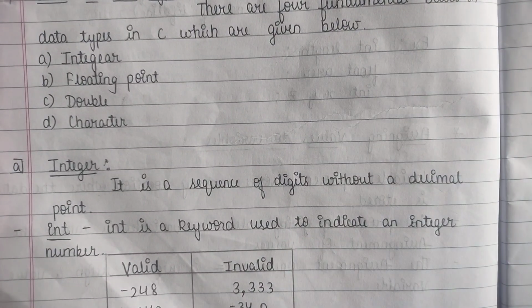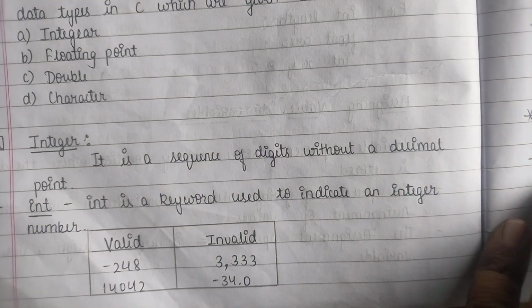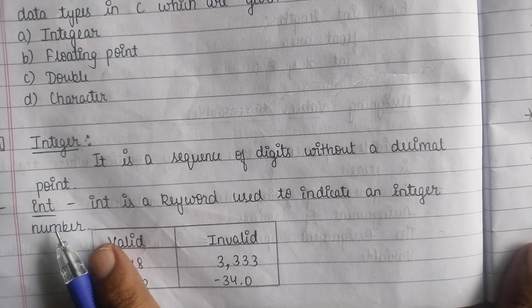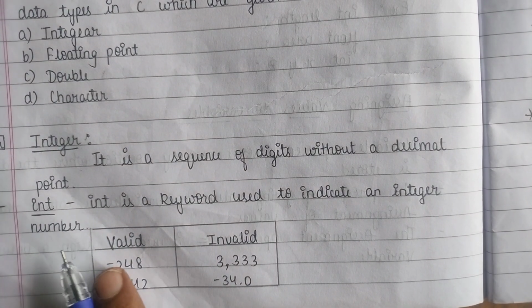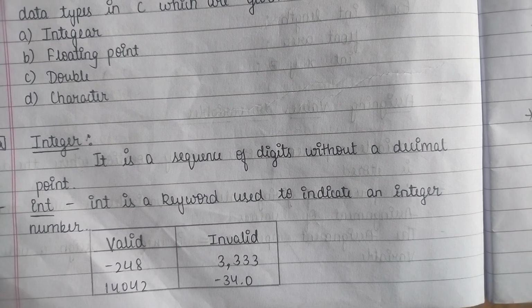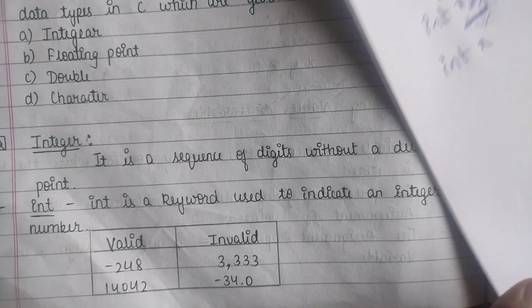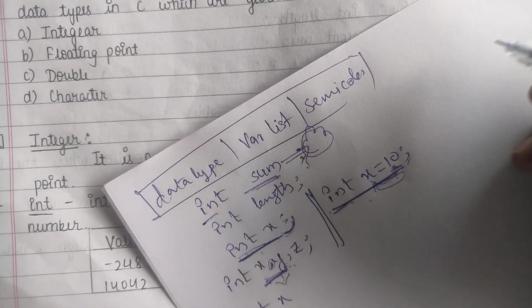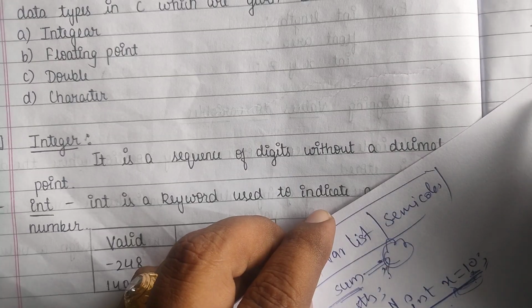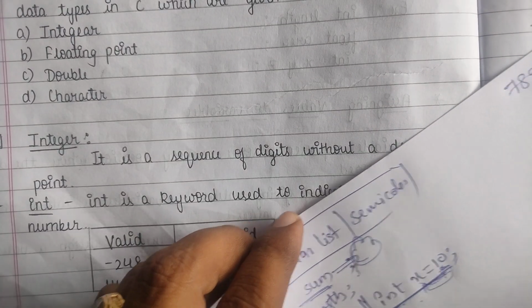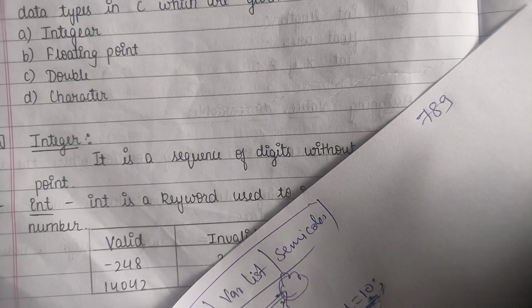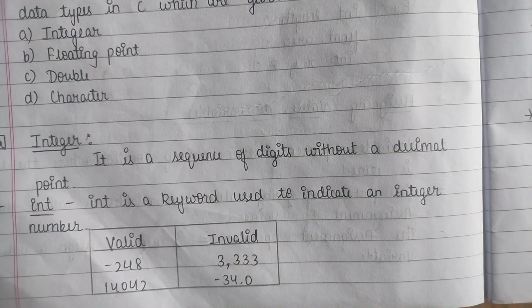The first one is the integer data type. An integer data type is a sequence of digits without a decimal point. Int is a keyword used to indicate an integer number. It contains only a sequence of digits without a decimal point. That is called the integer data type.